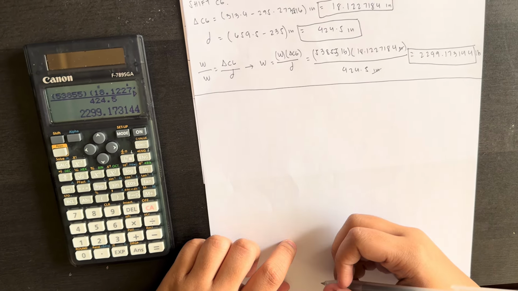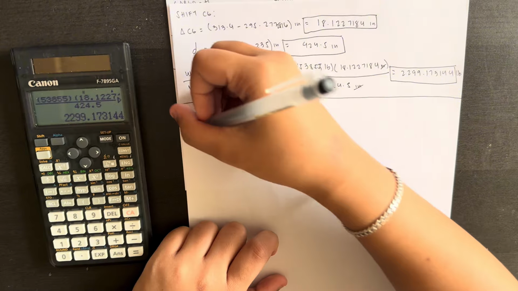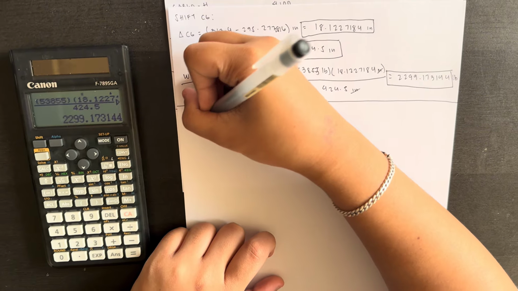With this, we will have a new cargo weight and moment for the two compartments.